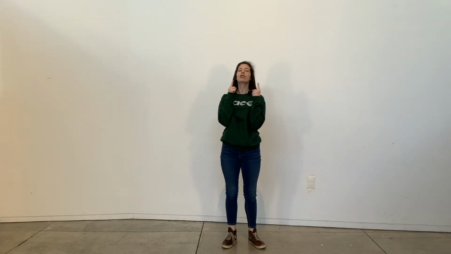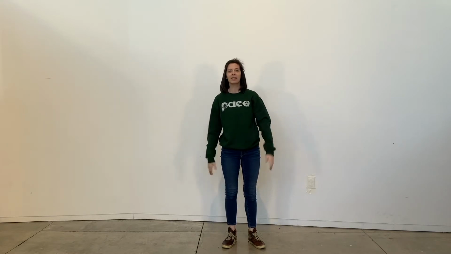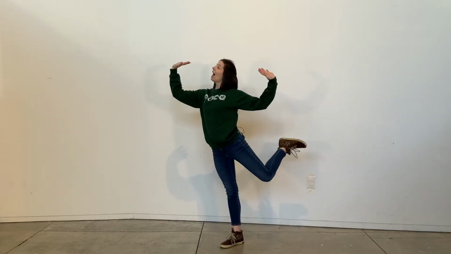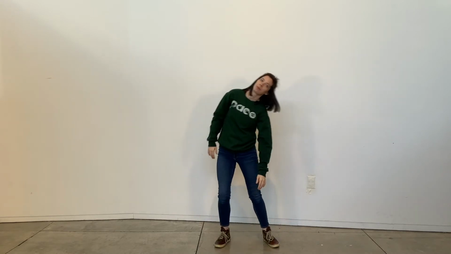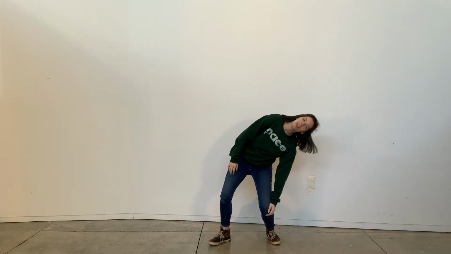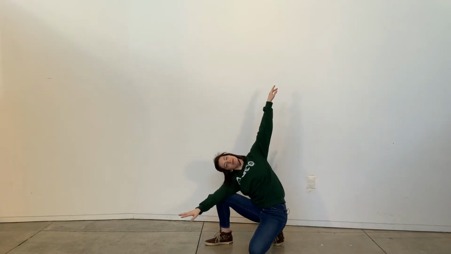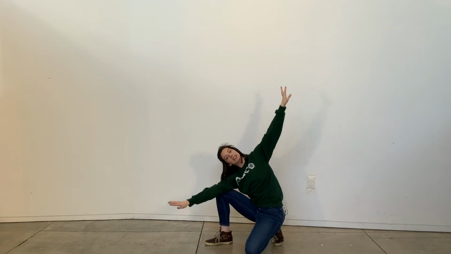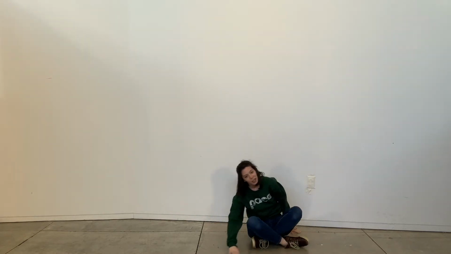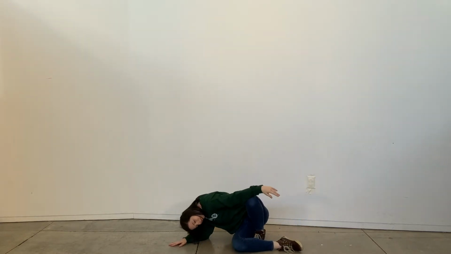Stand tall. We're going to try again. This time I want you to really try to make your own shapes and non-locomotor movements. I'll be moving so you can follow me or you can think of your own. Here we go. High shape. Non-locomotor movement. Middle shape. Non-locomotor movement. Low shape. Stand tall.